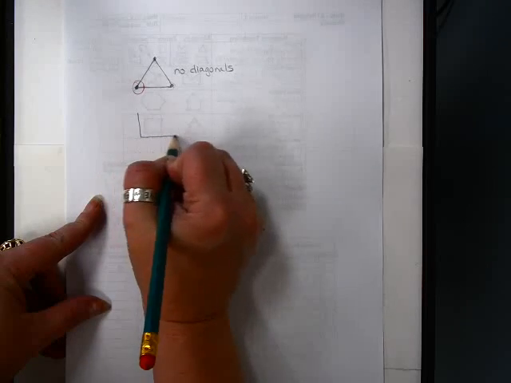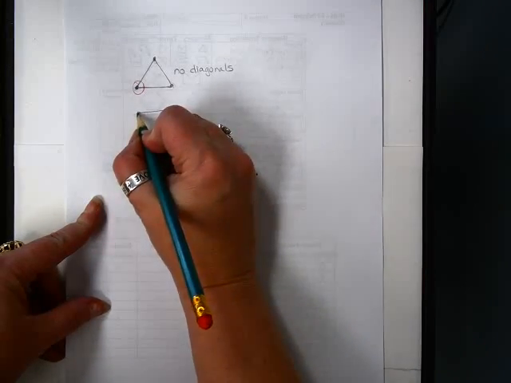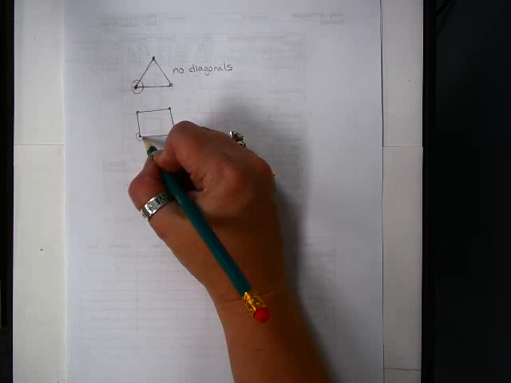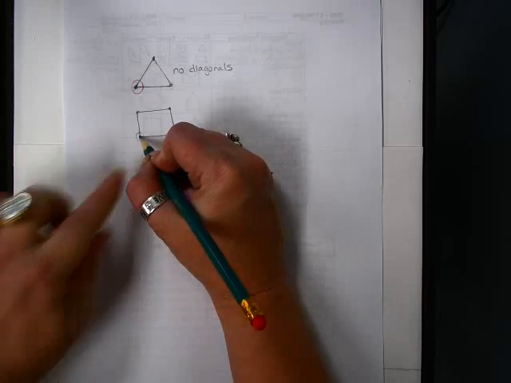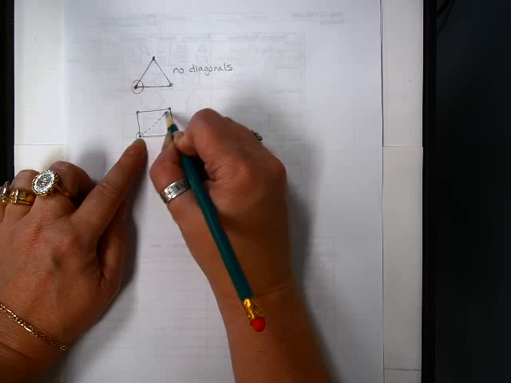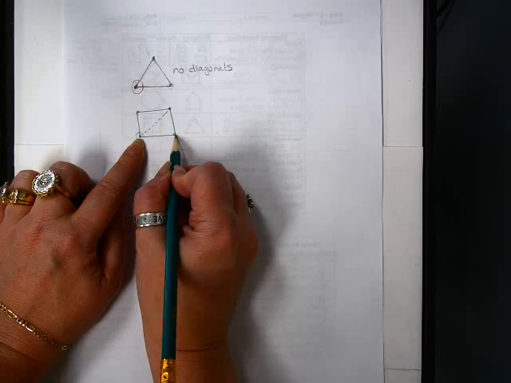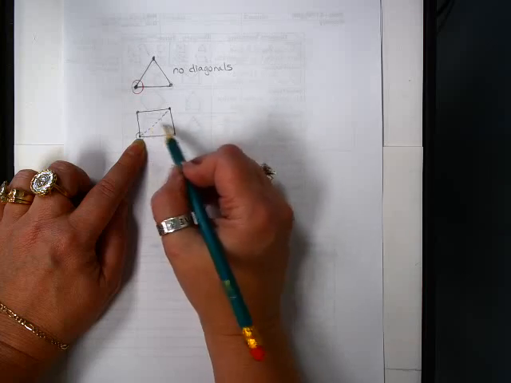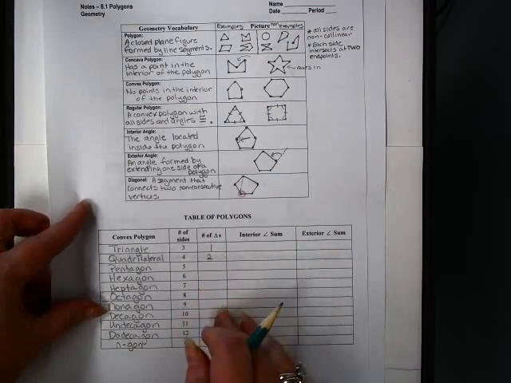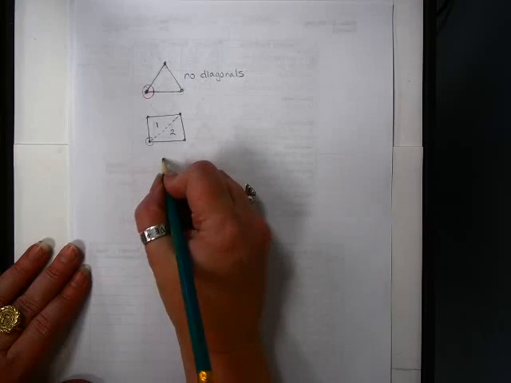Okay, so now let's draw a quadrilateral. 4 sides. I'm just going to draw that shape, which is not really a square, not really a rectangle, just a quadrilateral. Okay, so if this is my vertex that I'm focusing on, if I connect it over here, that's a side, but I can connect it over here, and that makes one diagonal, and if I connect it over here, that would be a side. So how many triangles do you see? It can make 2 triangles. So this one has 2 triangles. All right, one more, and then you'll see the pattern.